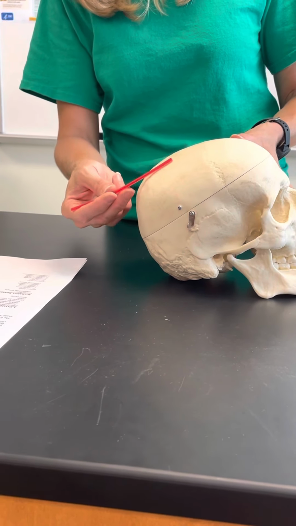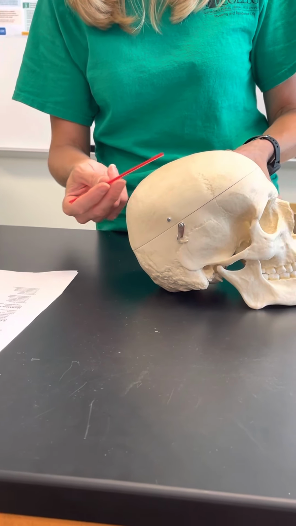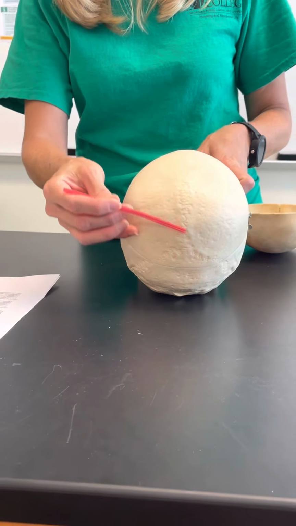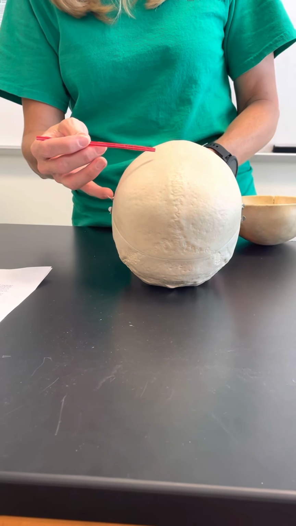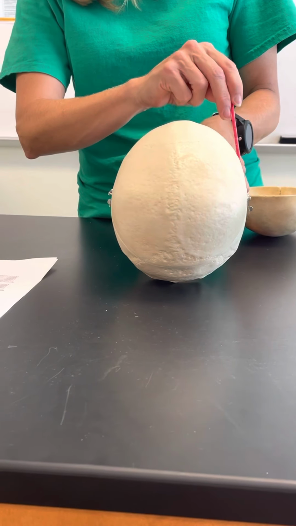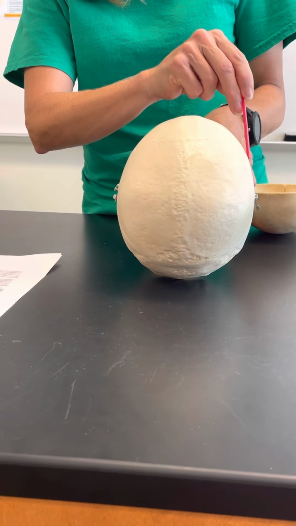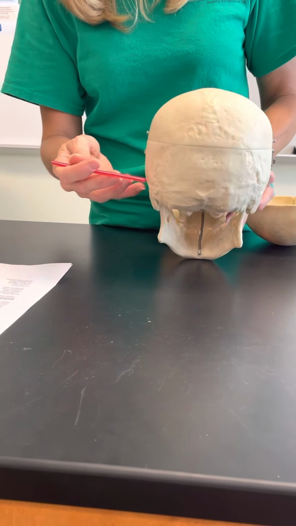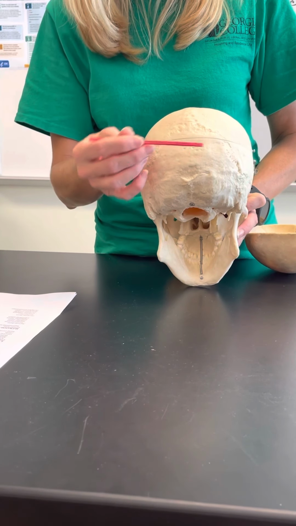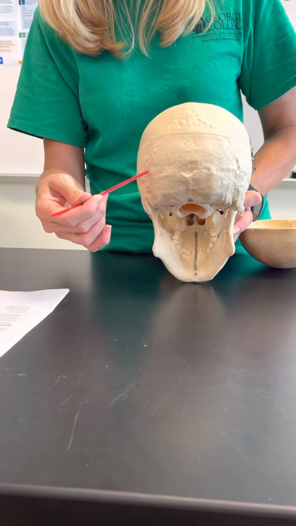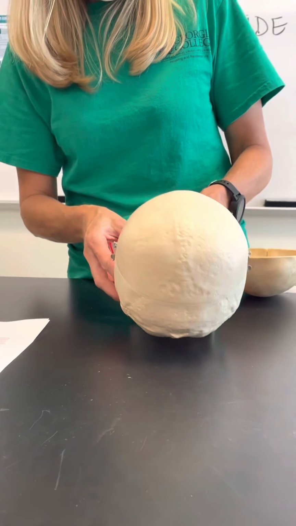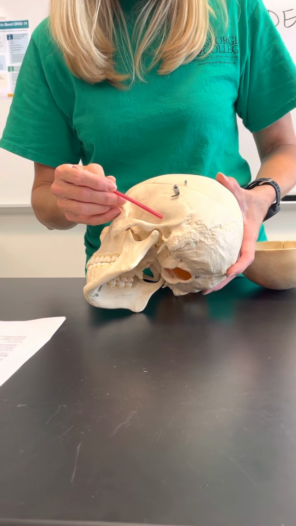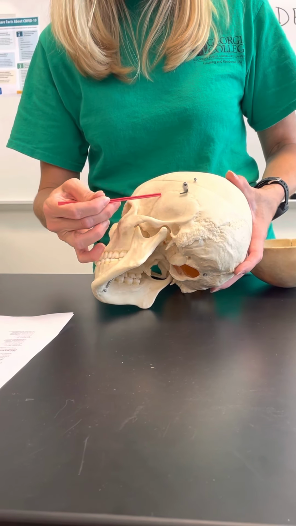On either lateral side of the skull, we have the parietal bone, and it is separated down the middle by the sagittal suture. The parietal bones are separated from the frontal bone by the coronal or the frontal suture. The parietal bones are separated again from the occipital bone, which is back here at the posterior, by the lambdoid suture. And one more suture, the parietal bones are separated from the temporal bone by the squamous suture.